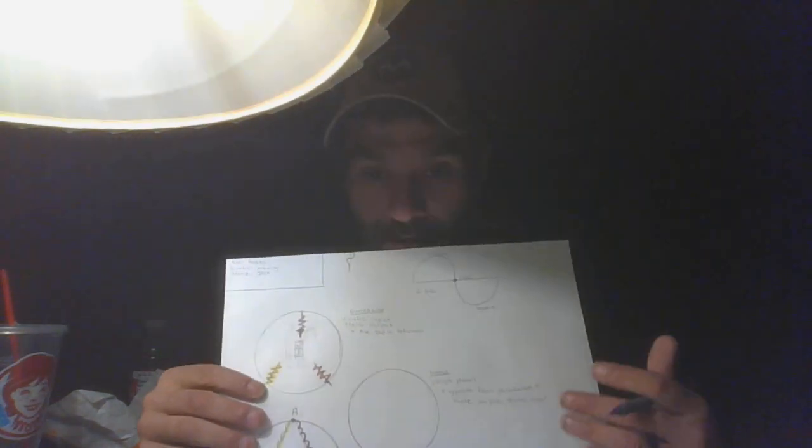Anywho, that's neither here nor there. So with a delta, we want to start in Y. We start the motor in the Y configuration because we got a phase to neutral voltage.